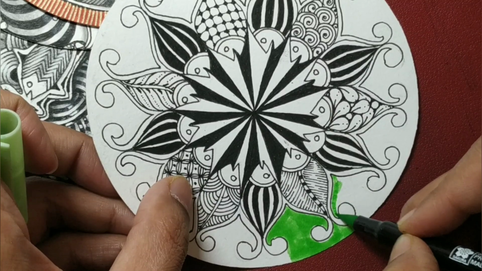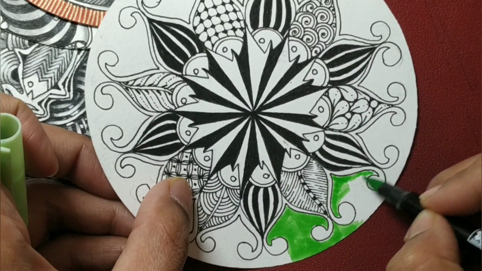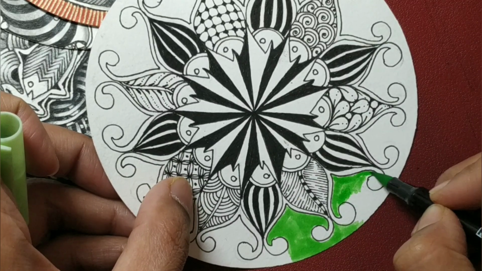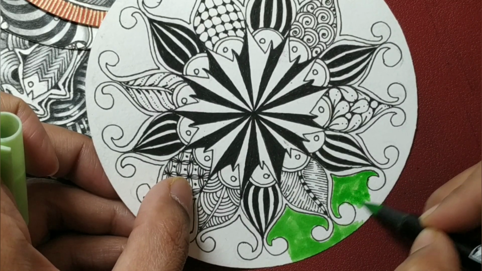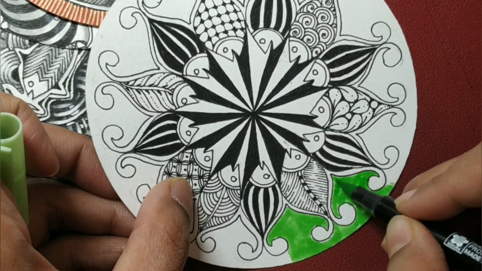And then we will tangle the rest of the space. Probably we will just add something in between the mocha and leave it there. Yeah. So first I'm just going to add some color here.